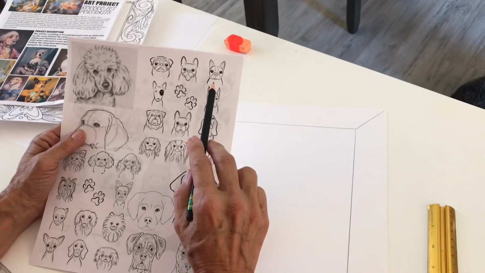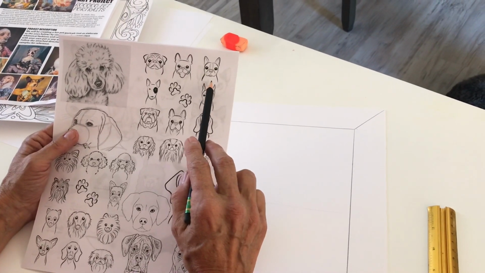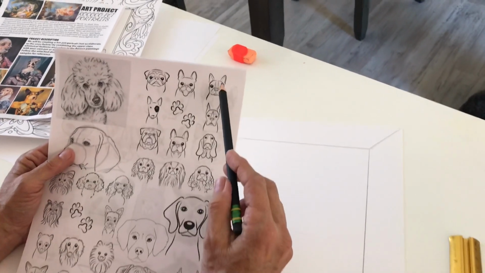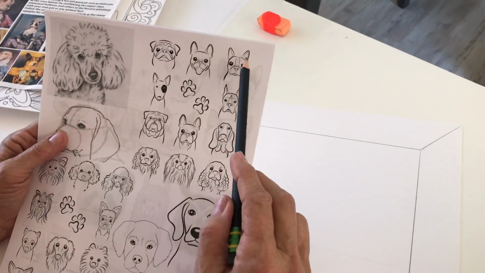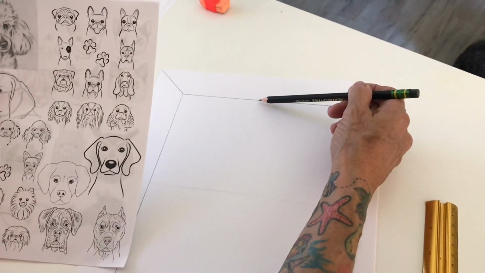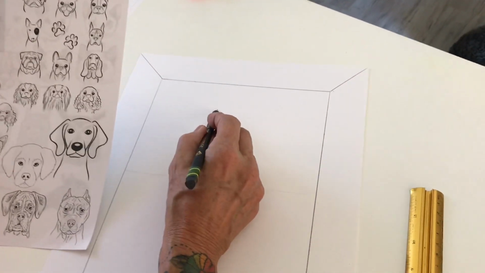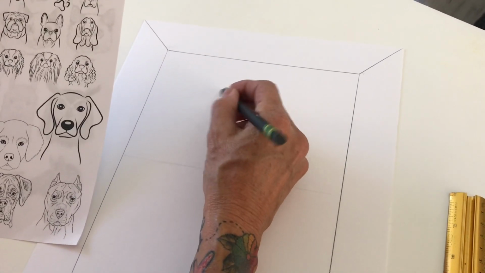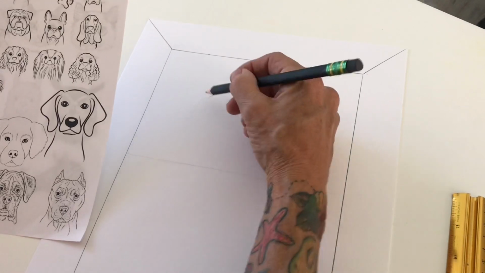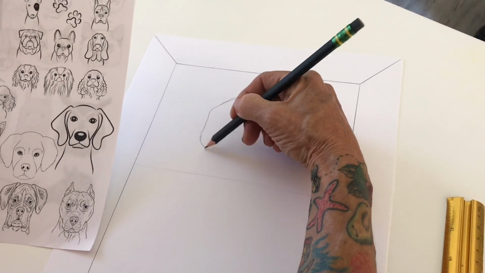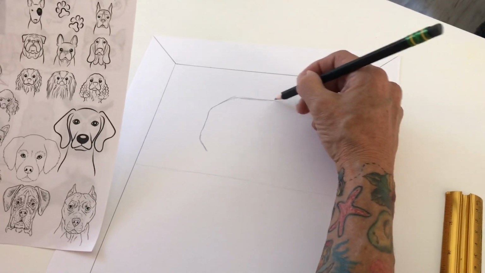Okay, I've decided I want to use this cute Frenchie over here since we're doing French Rococo. I thought that would be cute. So again, I'm going to look at that shape, and then I'm going to keep in mind the ears. So I don't want to start drawing way up here because I won't have room for the ears. So what I'm going to do is start right about here, and really lightly, I'm going to get that shape that's on there. You can go in and fine tune it afterwards. But I'm getting that rounded shape that's coming around, right?